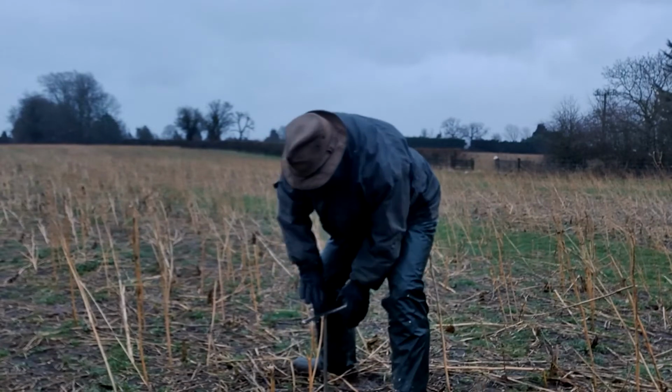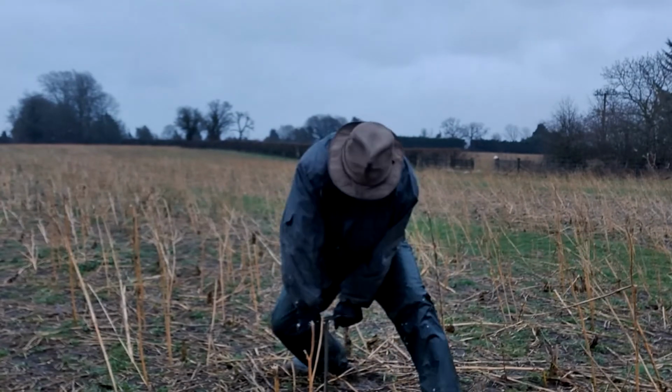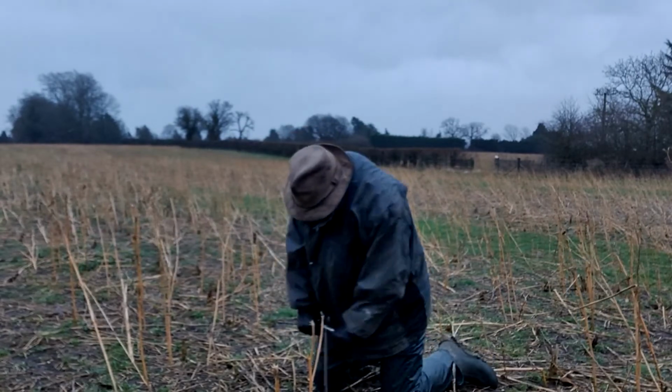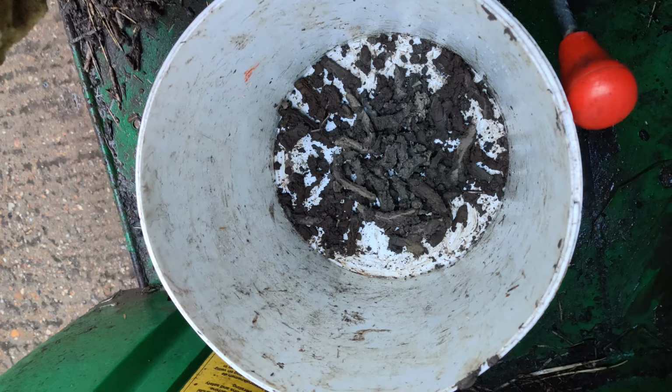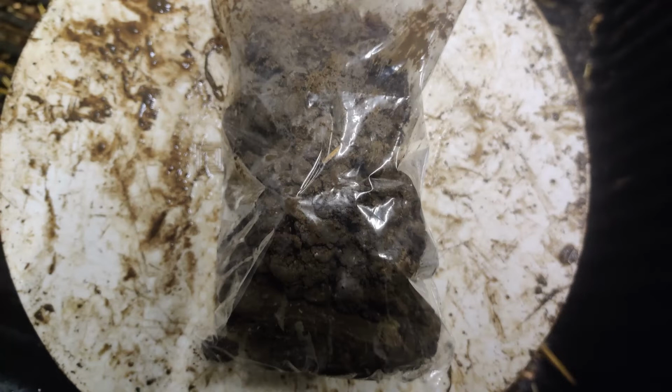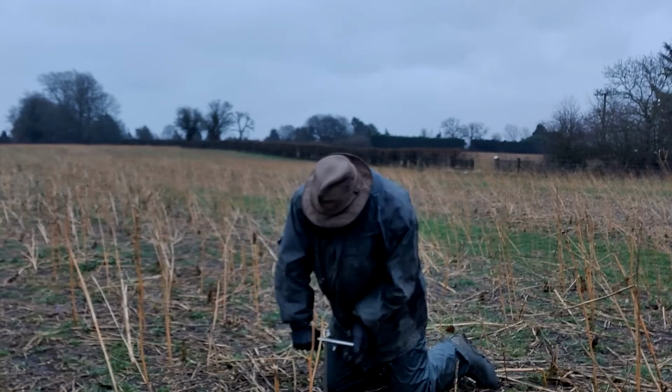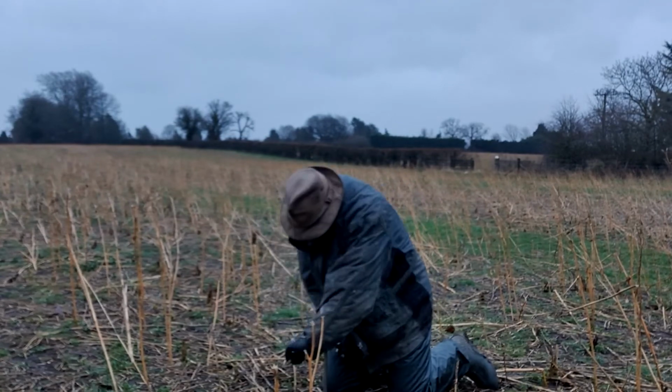Oh yes, and it's really difficult. Firstly to push the spear in, and secondly to get it out. Then mix the soil samples and fill the bag. Samples need to be stored in a fridge before being dispatched with a courier in the insulated box with the freezer bags.